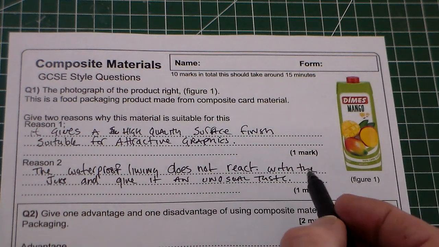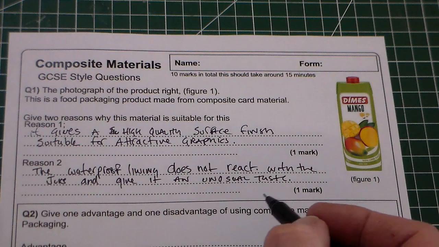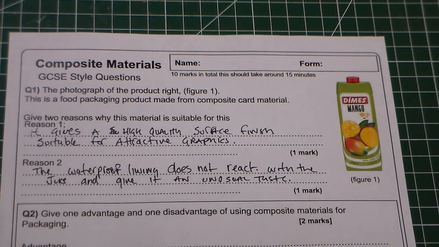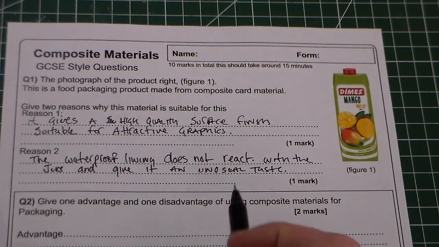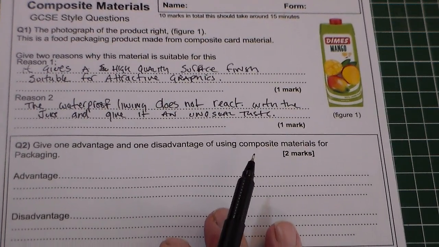So we're just saying that it's not going to taint the contents. So just one mark there for each of those.